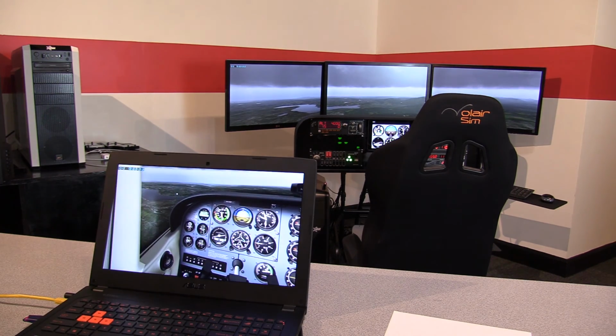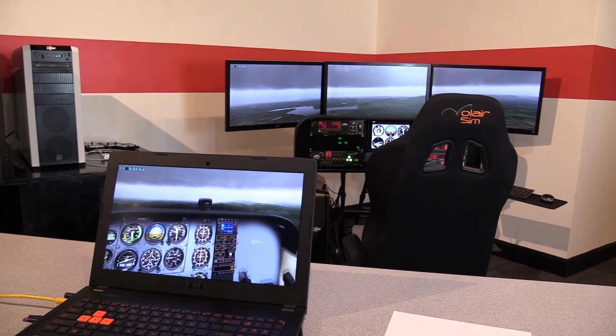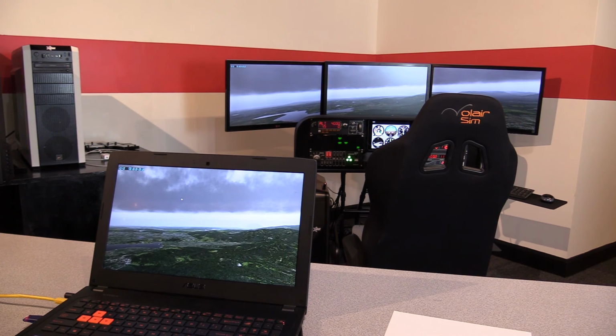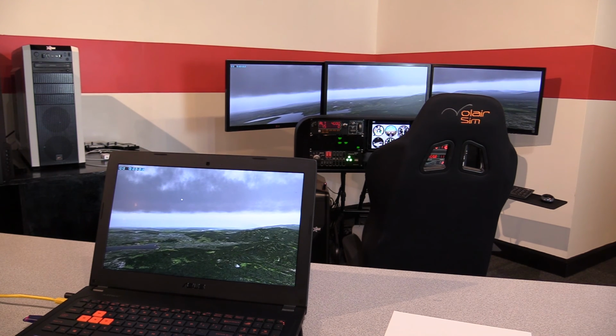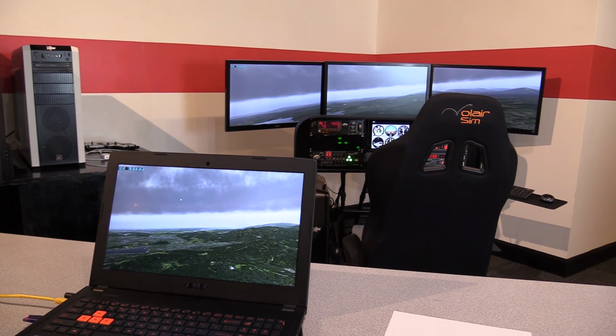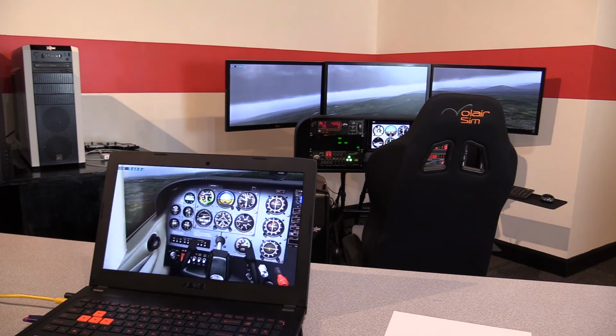And we're actually seeing exactly what the student sees, except they've got their cockpit set to forwards with nothing. So we can do that, view forwards with nothing. And we're seeing what the student sees. Now, they've got a wider field of view than we do, so we're really just seeing what's on the middle monitor. And we can also bring that 3D cockpit back up too.